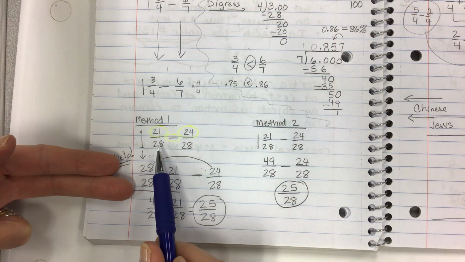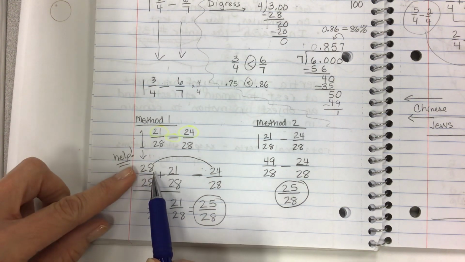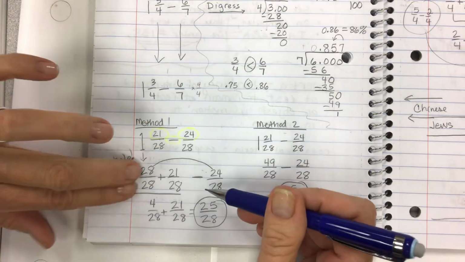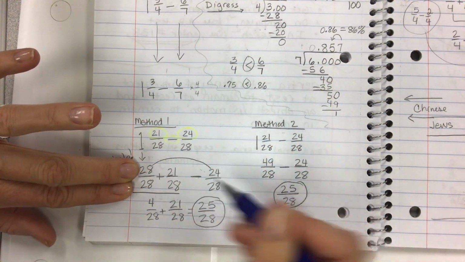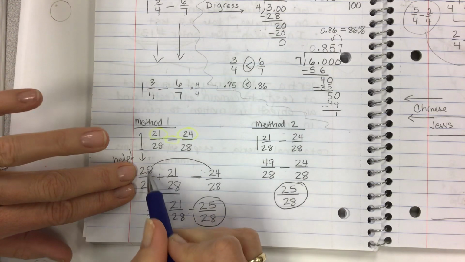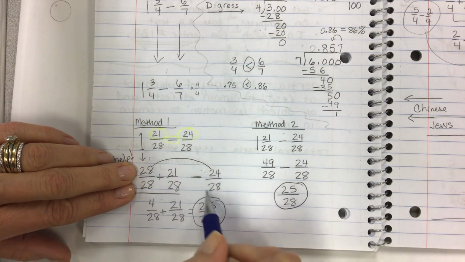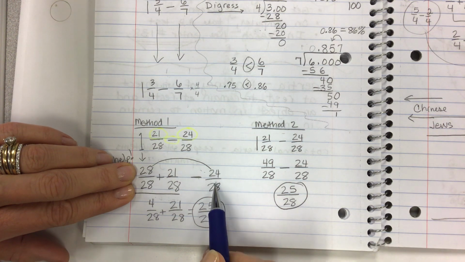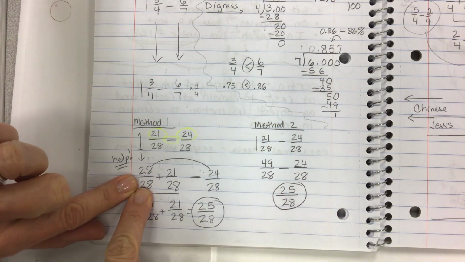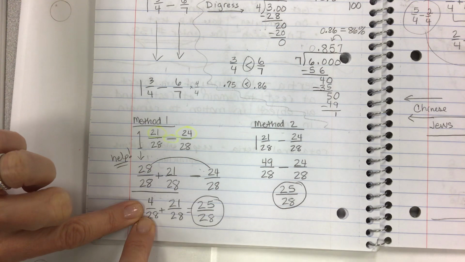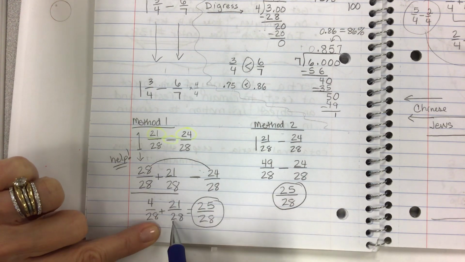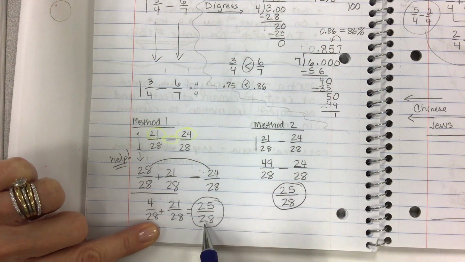So here I'm going to choose 28/28. Take this 28/28, subtract the 24/28. This is like what we did in a couple lessons ago. So just use this big one, subtract this, and get 4. Then combine that with what I haven't bothered to use yet, and you should get 25/28.